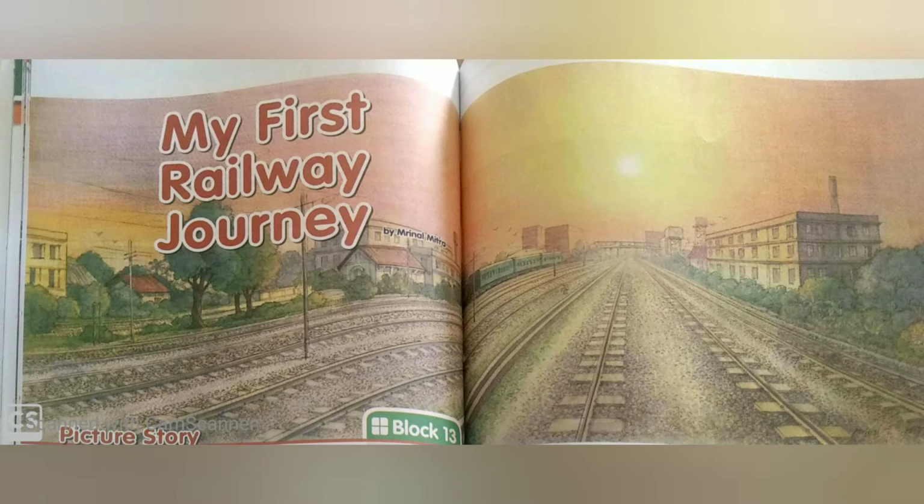Look at the cover page of the story, My First Railway Journey. Close your eyes and imagine you're a little boy in the story, sitting inside the train. Now imagine what will you see, what will you hear, what will you smell, what will you taste and how will you feel.